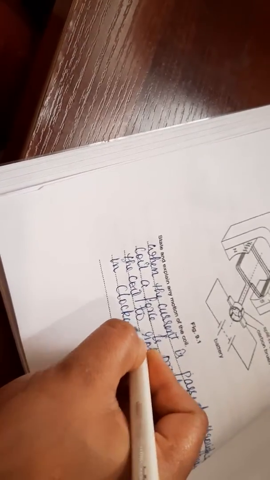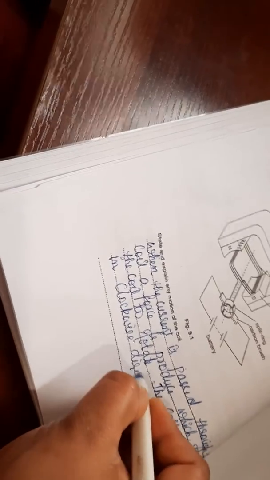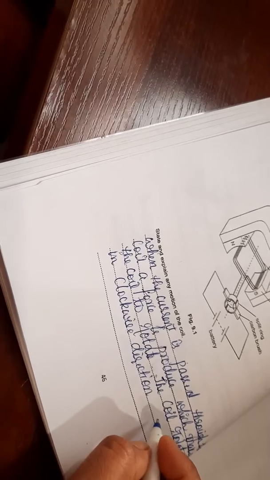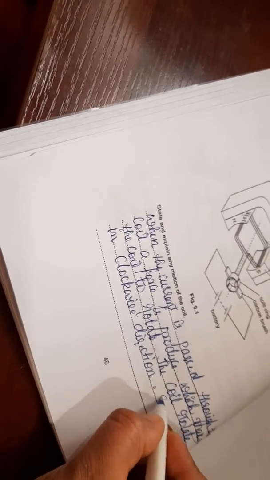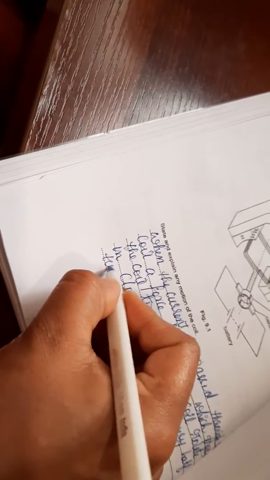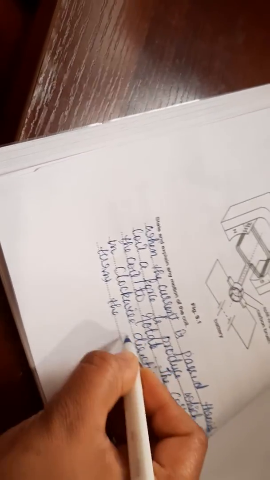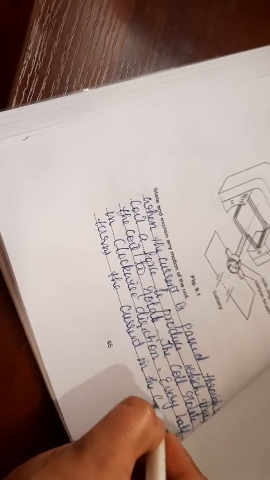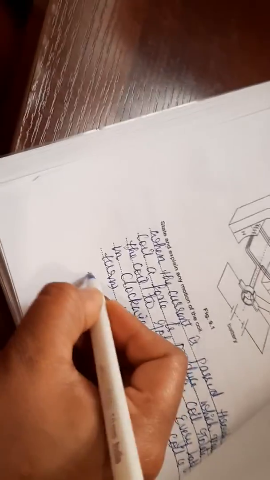The coil rotates in a clockwise direction. Every half turn, the current in the coil is reversed.